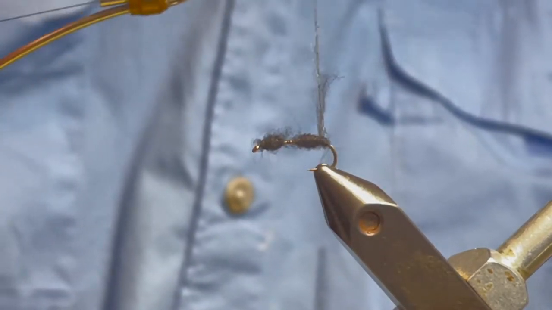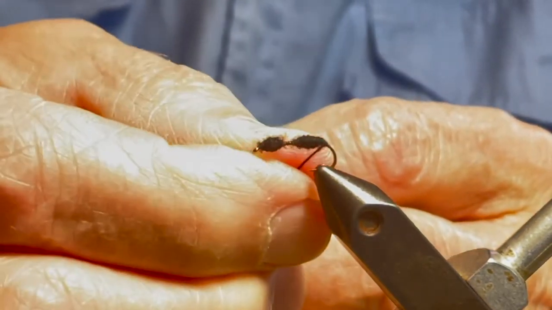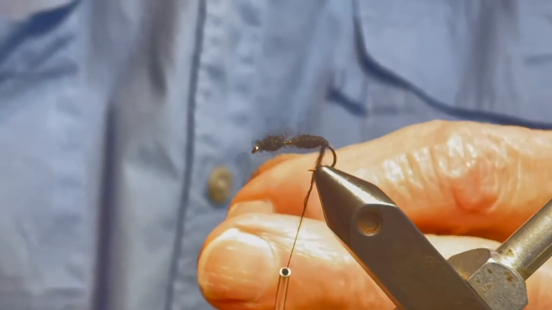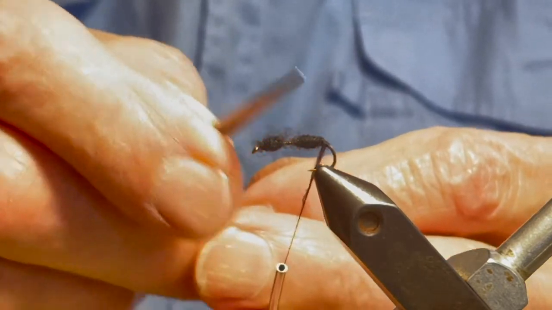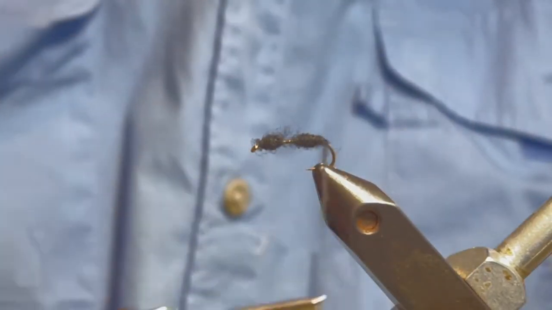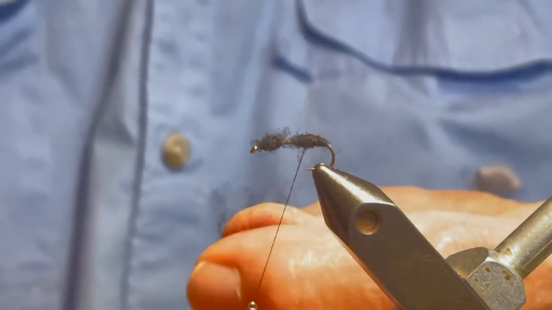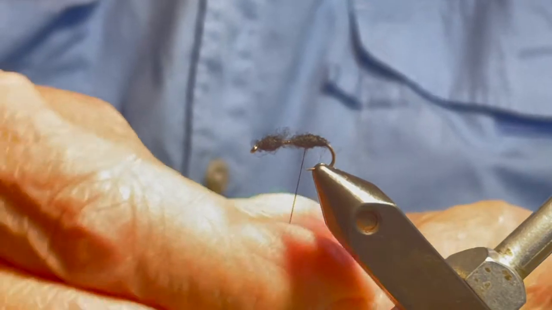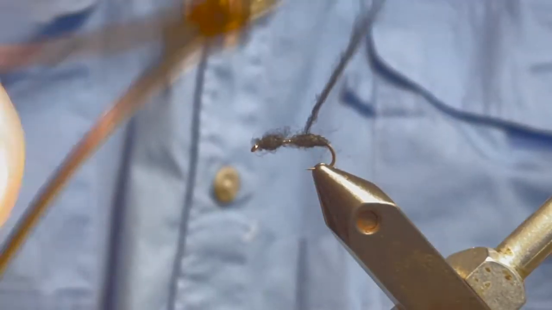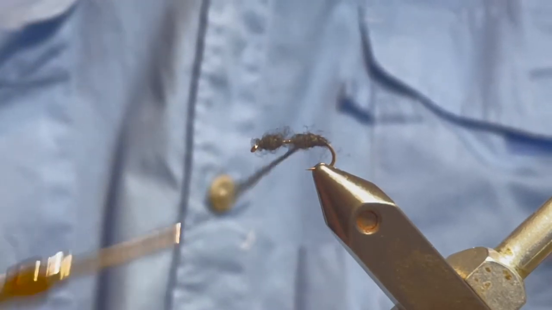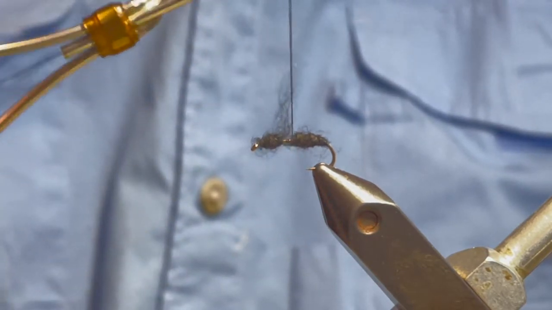And notice where I'm starting this abdomen. It's just beyond the start of the bend of the hook. So I will point to it with my scissors. The bend of the hook starts about here, and I am just wrapping this dubbing slightly behind that. So bring that forward again. So I'm getting close to the point where I'm going to be content that I have the right amount of dubbing on here to simulate not only the thorax, which I created earlier, but now the abdomen. And that's just about it right there.